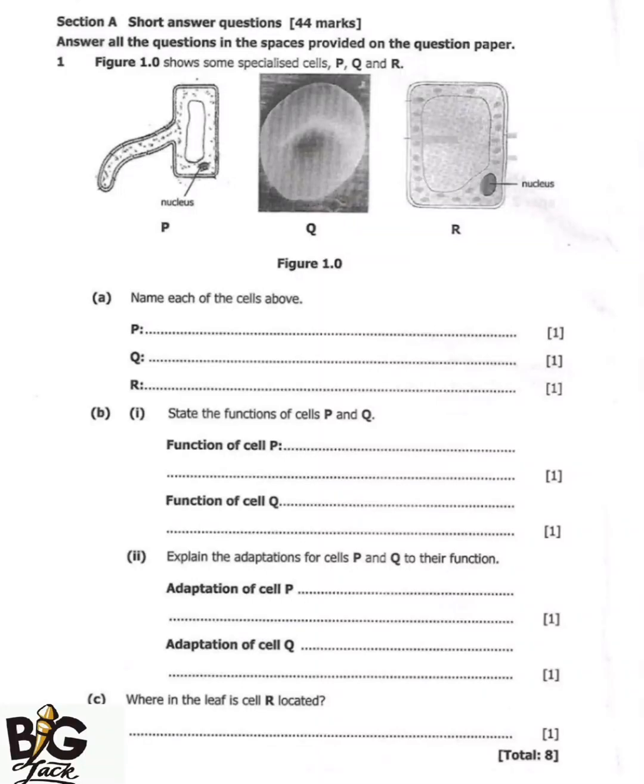Alright, so this is biology 2017 paper 2 internal. Specifically, I'm going to answer question 1 and question 3. Okay, question 1 and question 3.